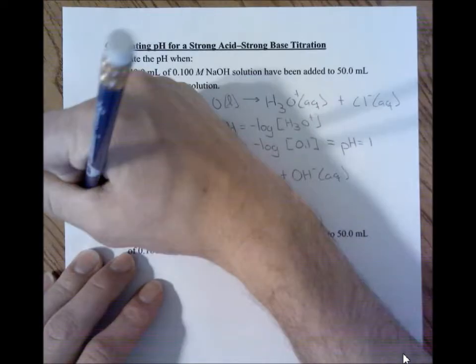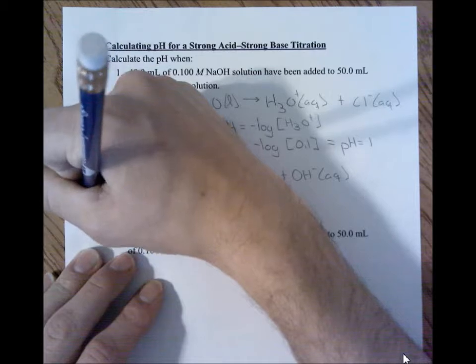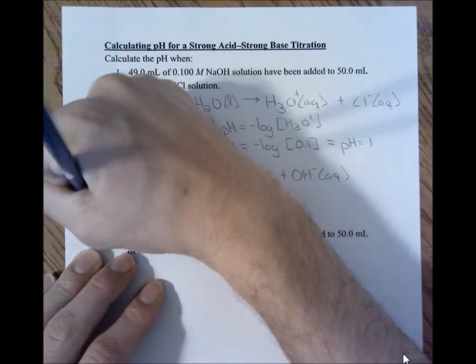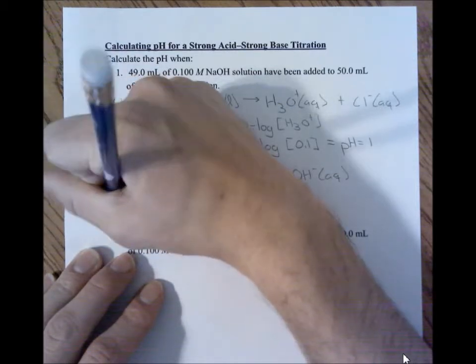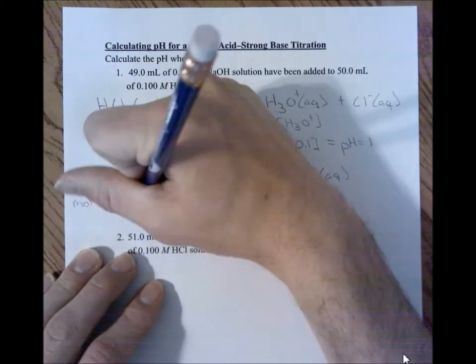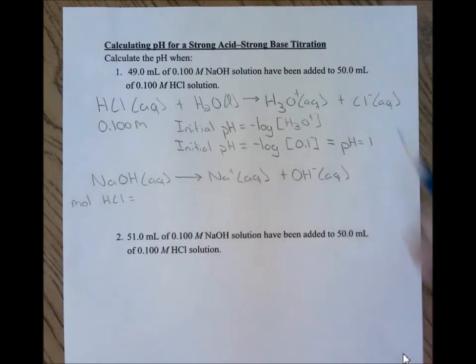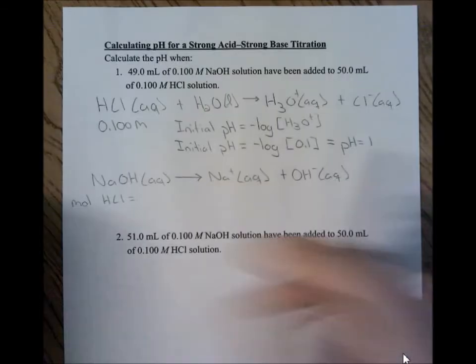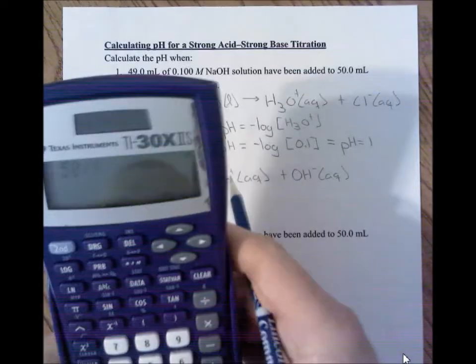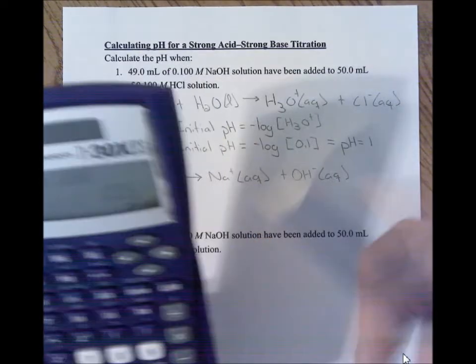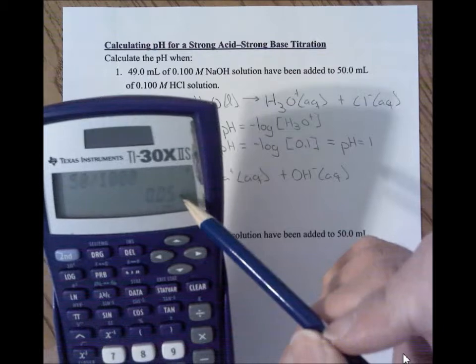So our moles of HCl is equal to this. We have 50 milliliters, and if you divide that by 1,000, 50 milliliters divided by 1,000 equals 0.05 liters.